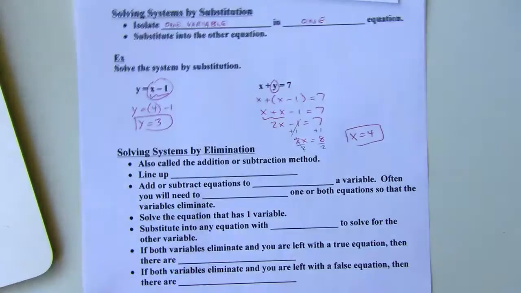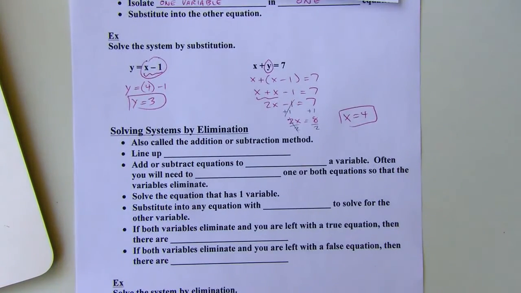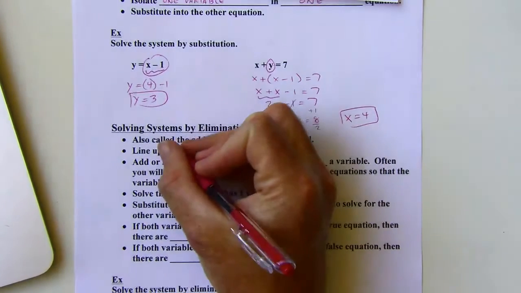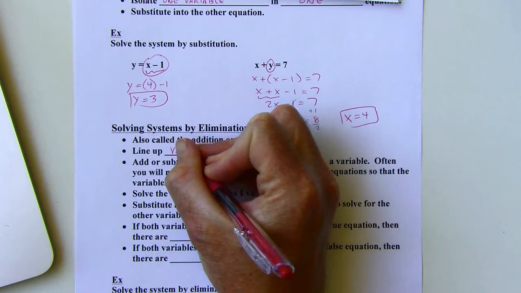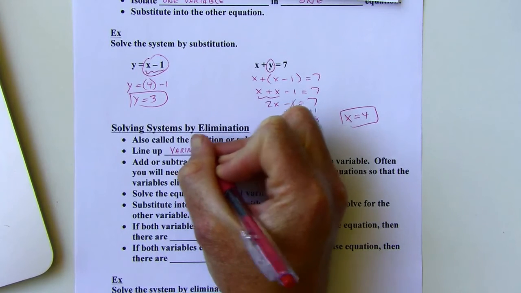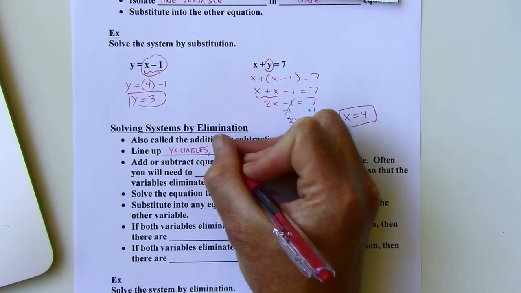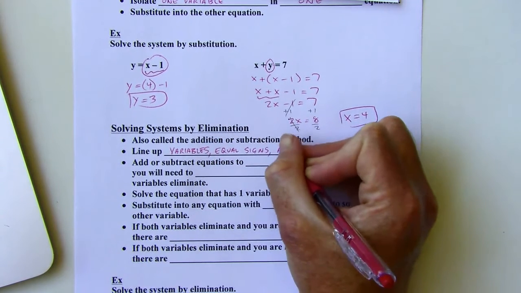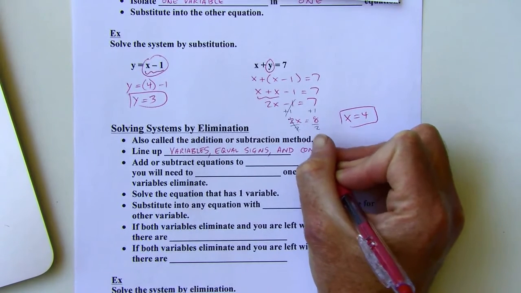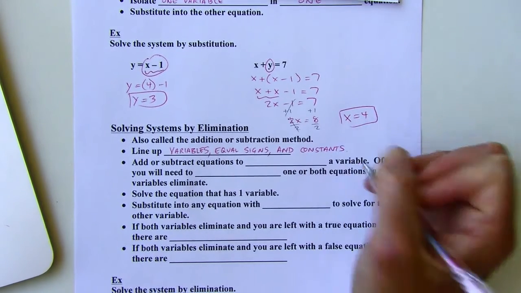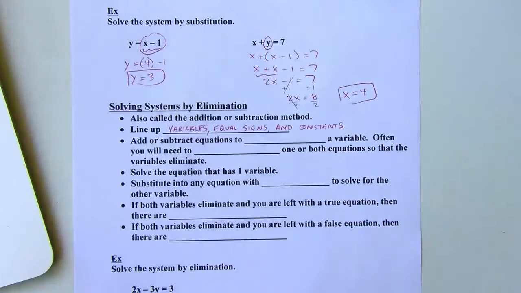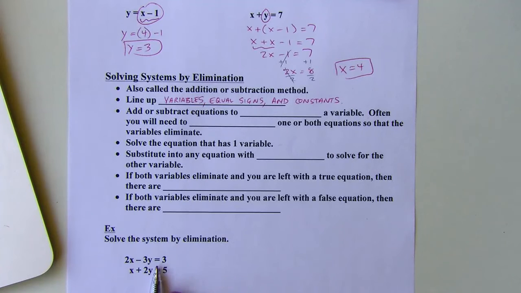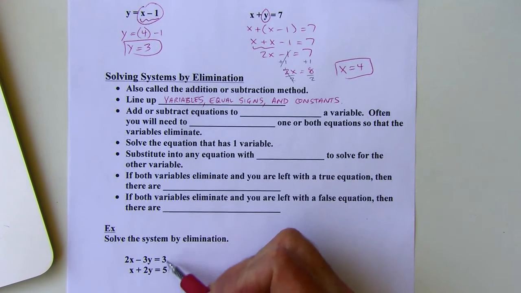So we did graphing, we did substitution, and now we've got elimination, sometimes called the addition or subtraction method. What you want to do is line up variables, equal signs, and constants. So I'll talk about what that means in the example down below. So you see on this example, my x's are lined up, my y's are lined up, my equal signs are lined up, and the constants are the numbers that are not attached to variables.